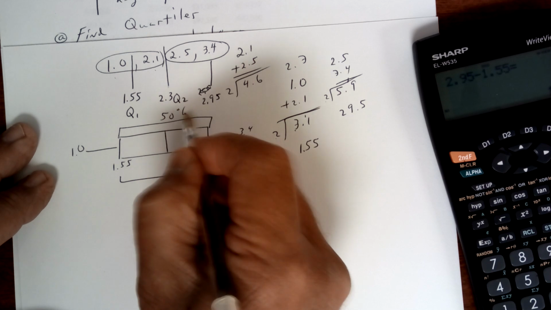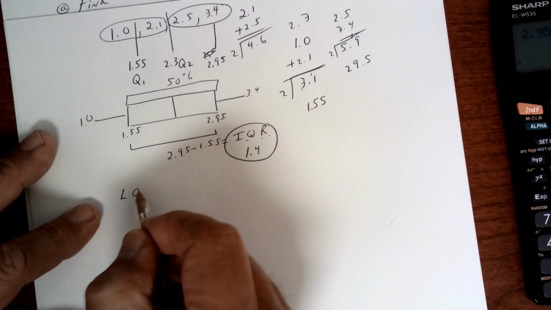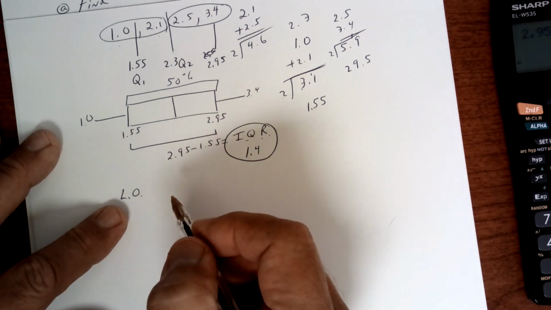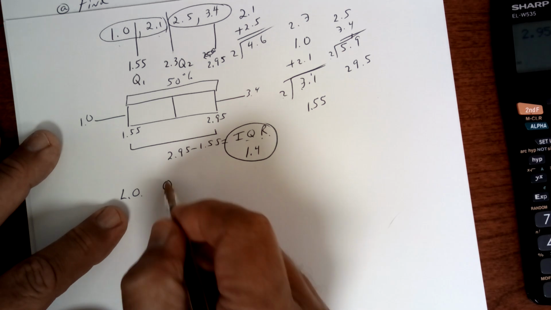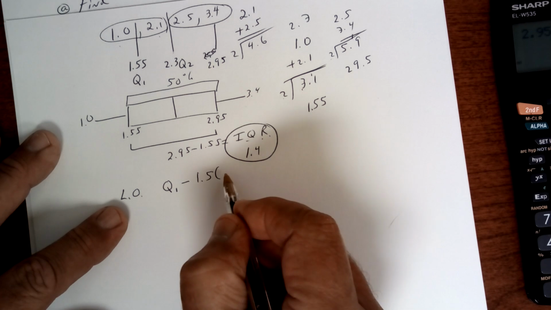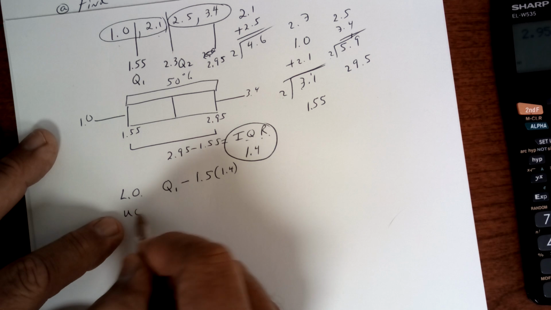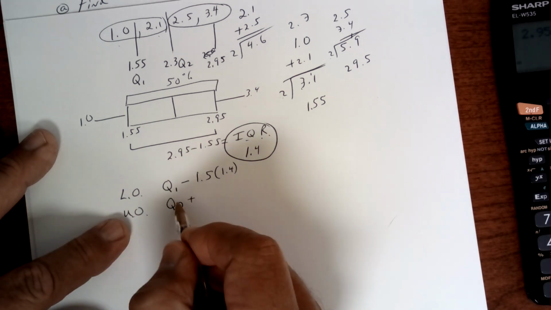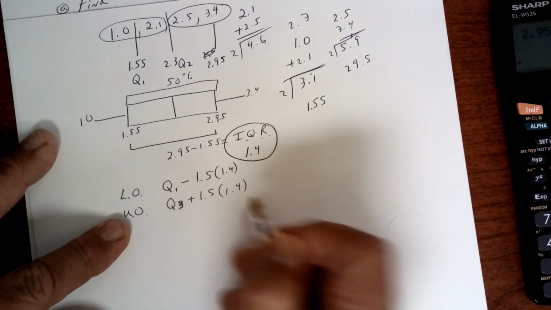Anyway, the formula for the lower outlier, I'm going to call it LO, is going to be Q1 minus 1.5 times the interquartile range. And the upper outlier would be Q3 plus 1.5 times the interquartile range. And then you'd have to work this out.